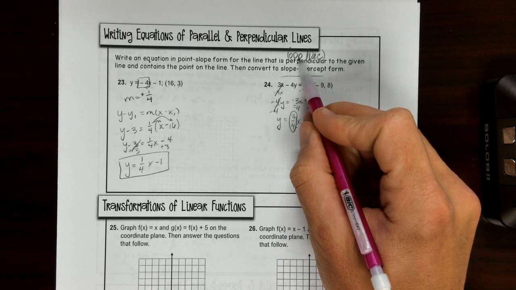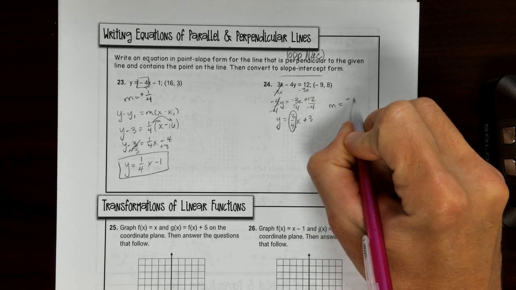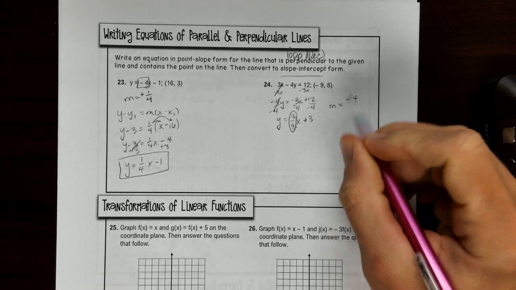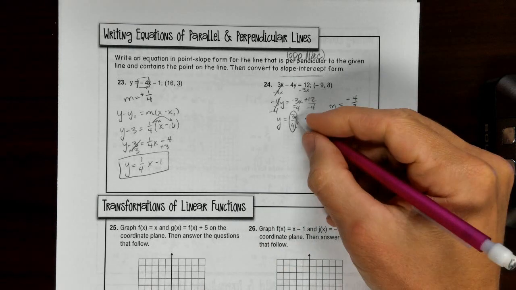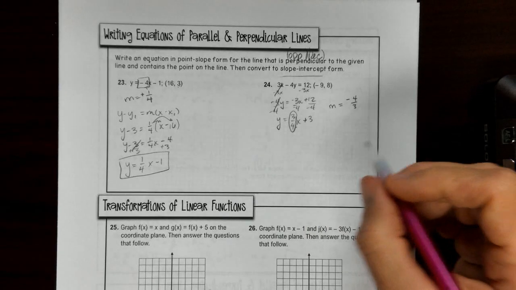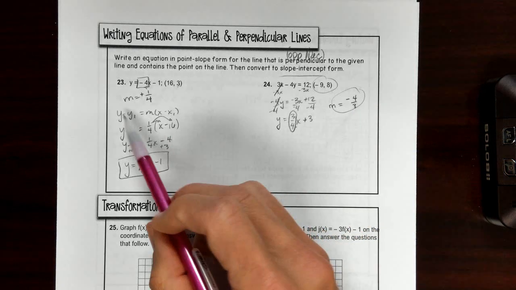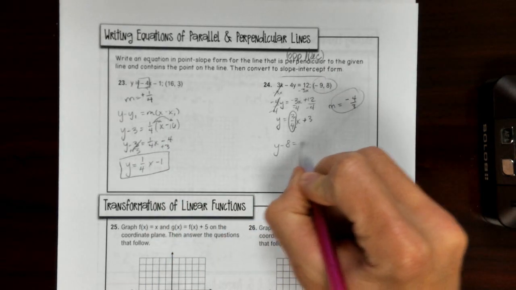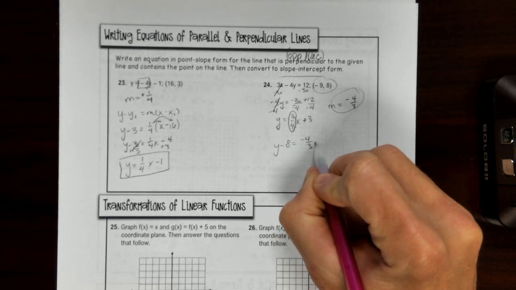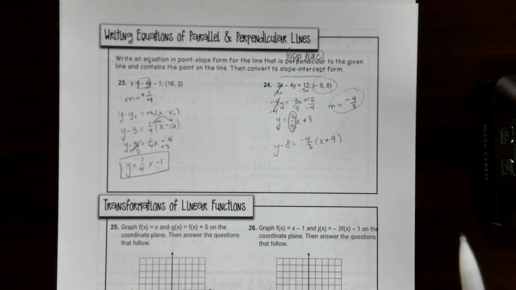Now I need to change that slope to make it perpendicular. Again, two changes, opposite reciprocal. So my new slope is going to be a -4/3. Opposite means to change the sign. That's positive, so I make it negative. Reciprocal means to flip the fraction, so 4/3. All right, so now I've got my slope. I've got my point. I can plug into point slope form. Y minus 8 is equal to -4/3 x plus 9 minus a negative.